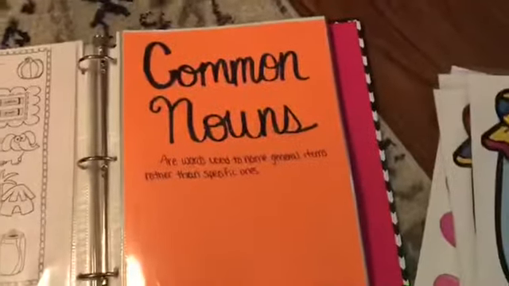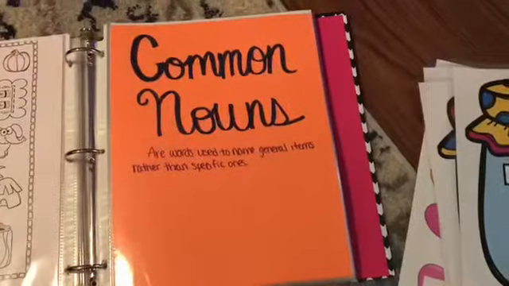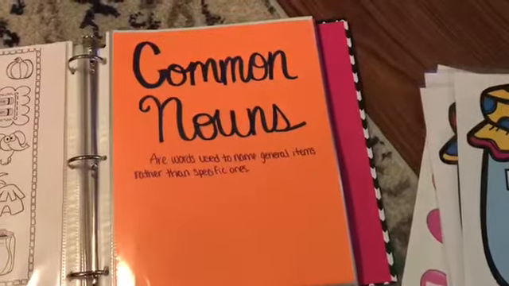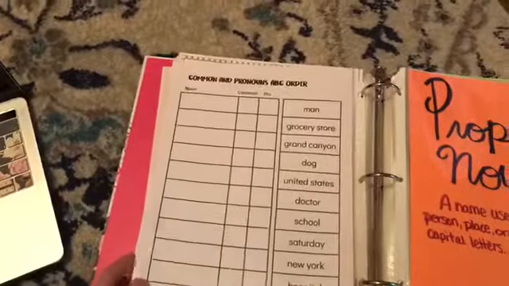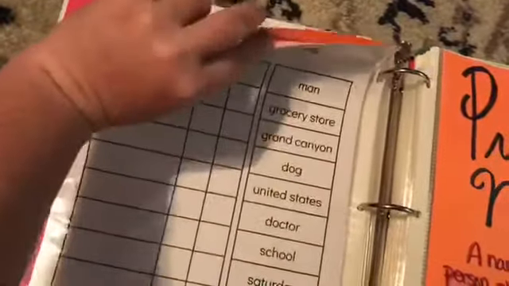Then we have common nouns, words used to name general items rather than specific ones. And then we have the common nouns, ABC order, and there's more than one page in here, so I can get it out. Okay. And then you just have the different ones that you would cut and paste to common and pronouns.